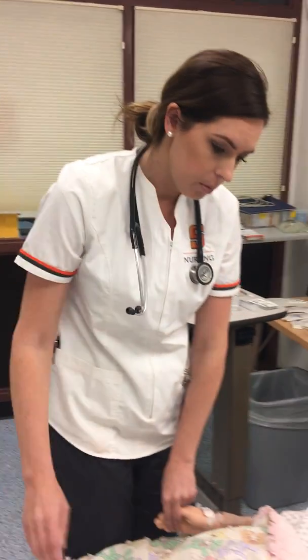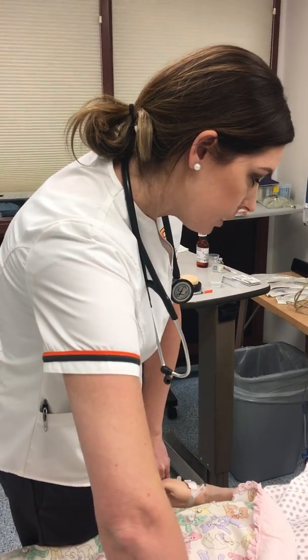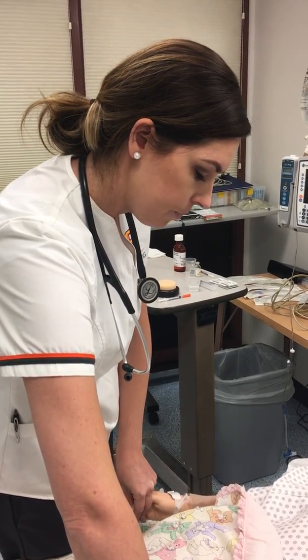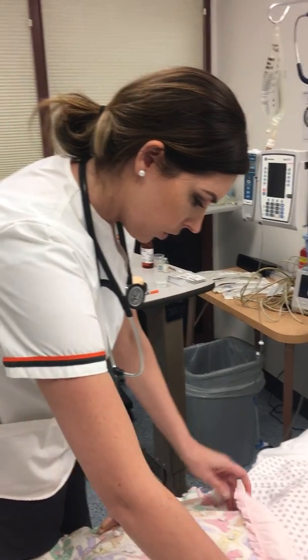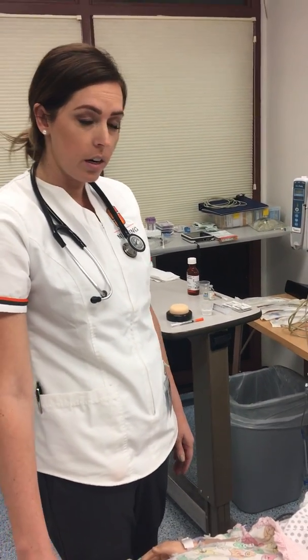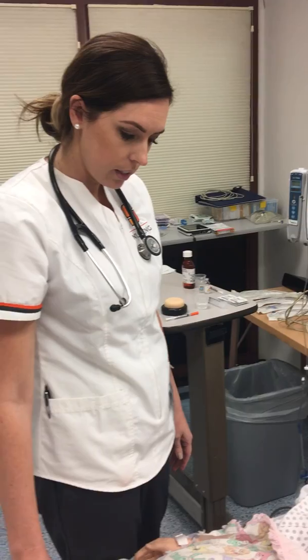Next, I'm going to check the grip bilaterally. So we just squeeze my hands. Perfect. So I'm checking her grip as well as her strength at this time bilaterally. So that looks good. I'd also have Jenny get up and walk for me so I can check her gait, make sure there's no abnormalities there.